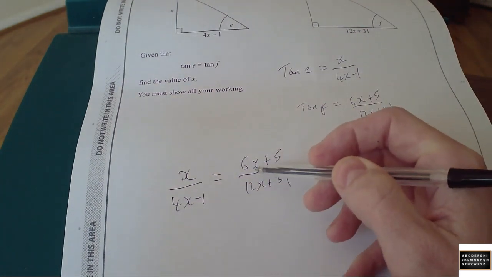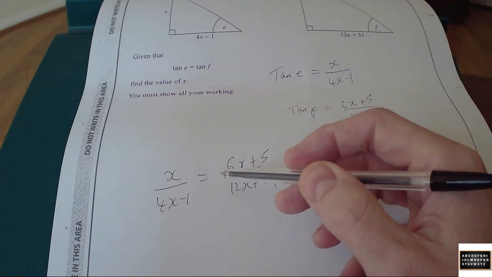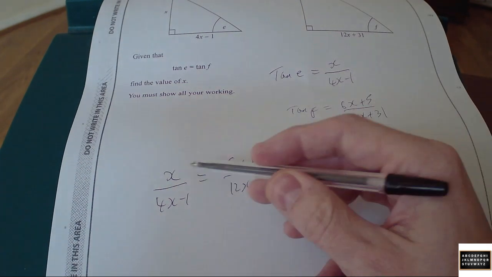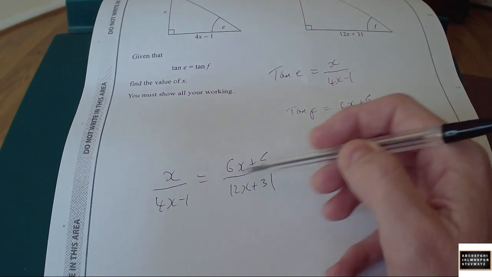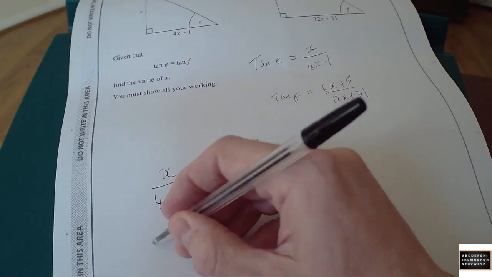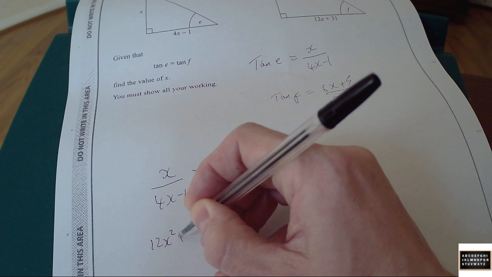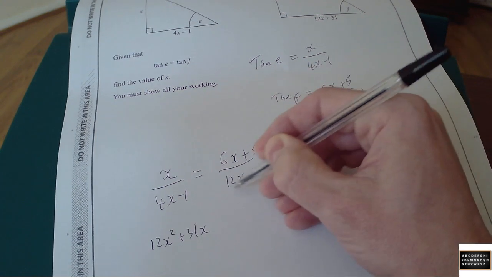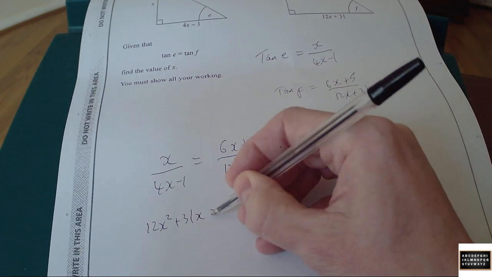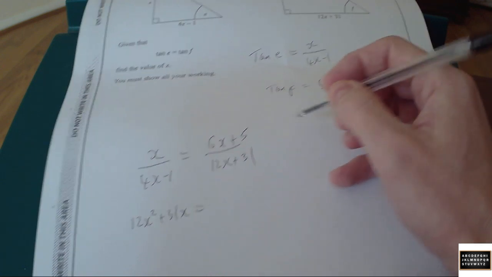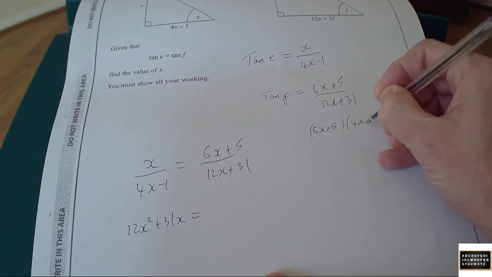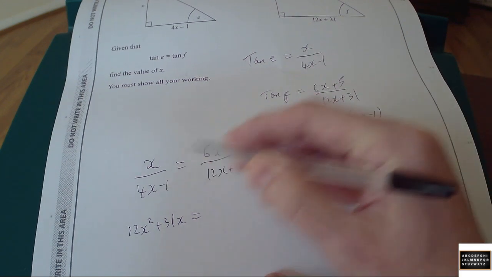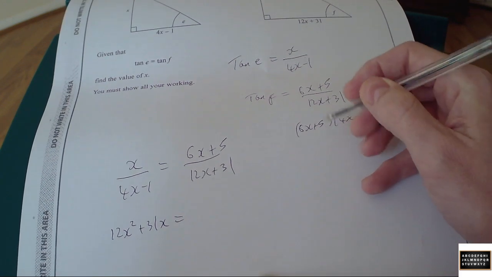Okay, and at this point we just need to simplify this. So we're going to cross multiply really, x times all of this and all of this times that. So we're going to do that real quick. So we're going to get 12x squared plus 31x. So I'm multiplying all of this by that. And then I'm going to multiply 6x plus 5 times by 4x minus 1. So this times that. So I'm just working out here what that is going to be.